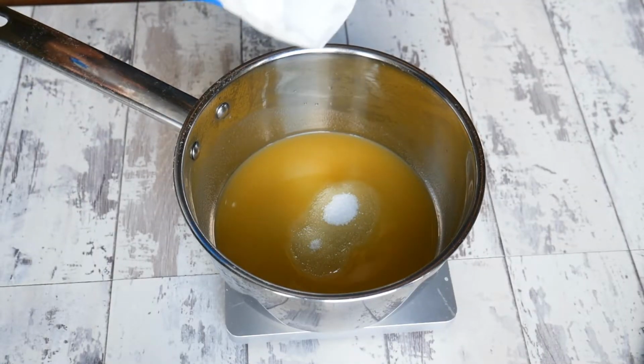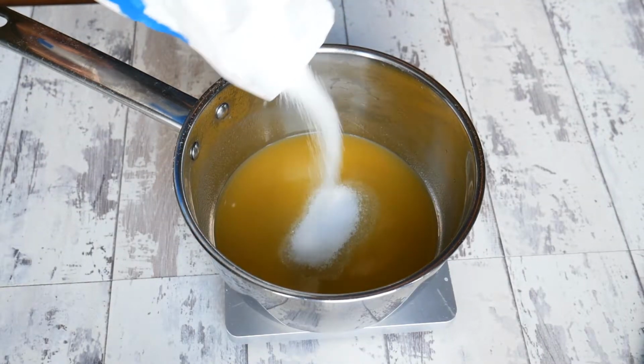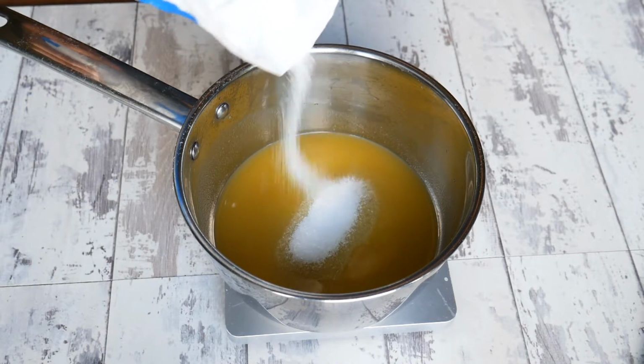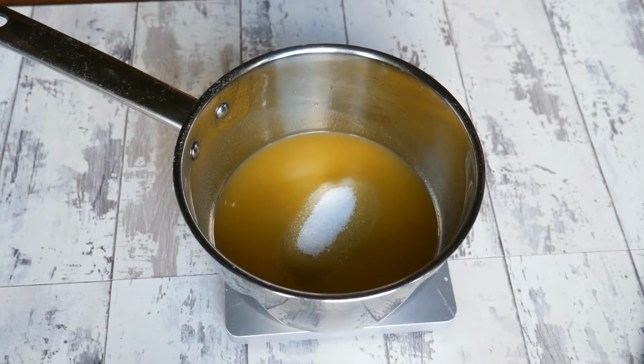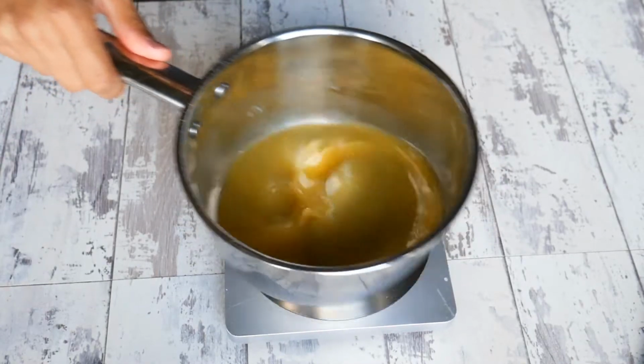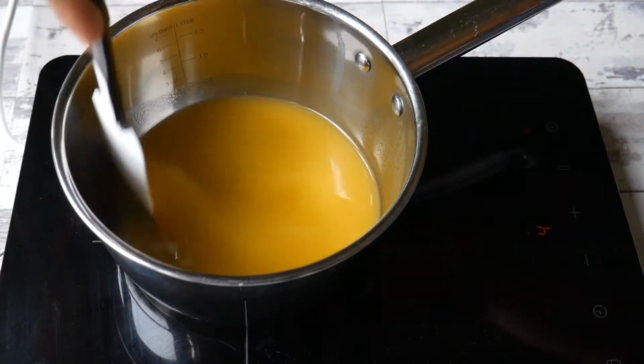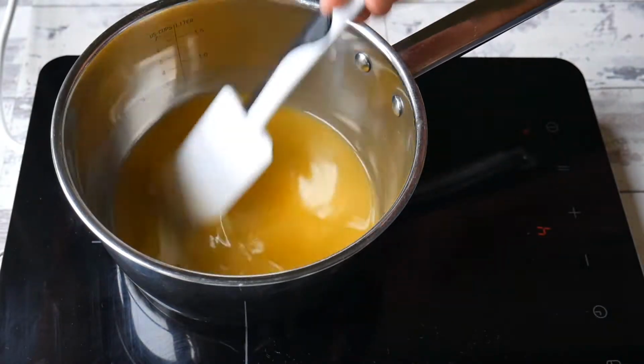In a pan here, I've got some lemon juice, and I've also got a mango and passion fruit smoothie, which I just get from a carton from my local supermarket because I like to mix that in with some frozen berries for a smoothie in the morning. In this pan I've also added another 75 grams of sugar.